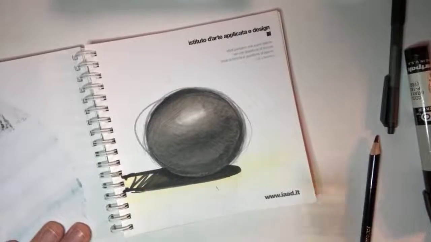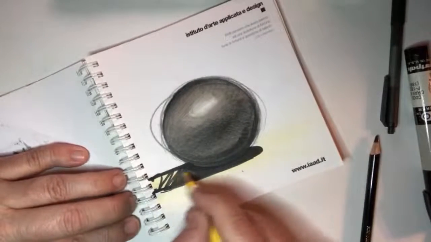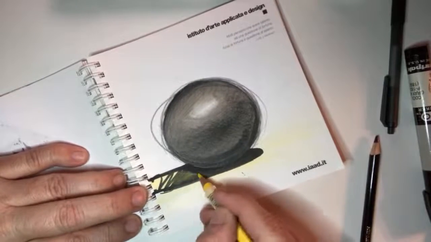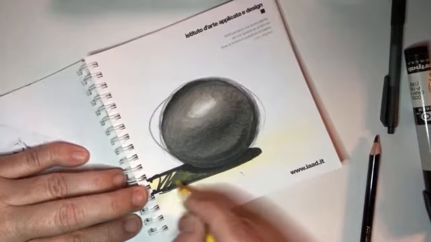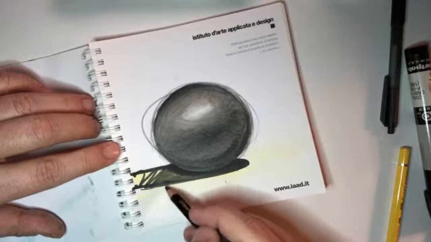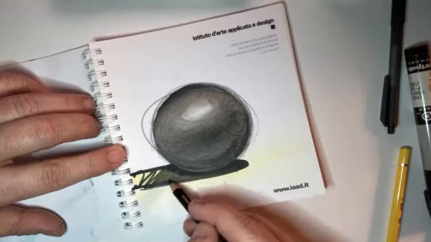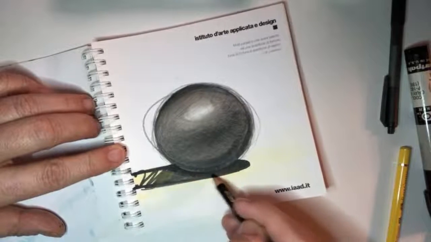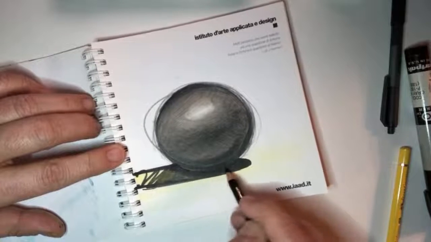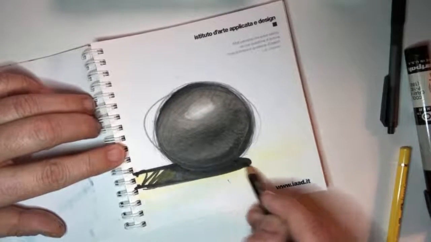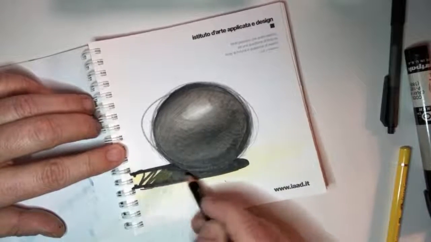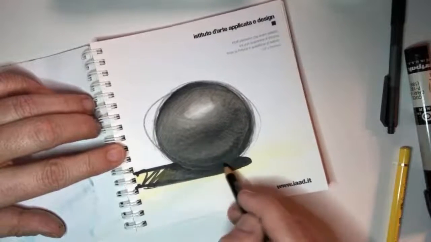Let's say it is the sunlight, okay? All this, guys, comes from school, huh? It's a theory of reflections.